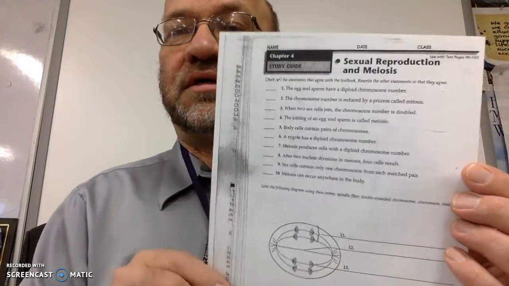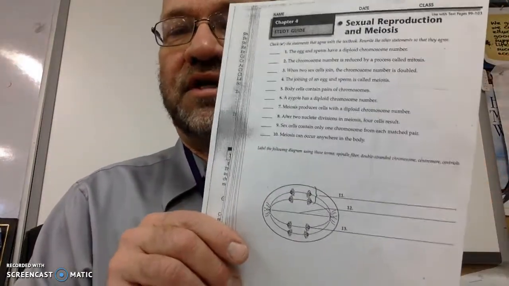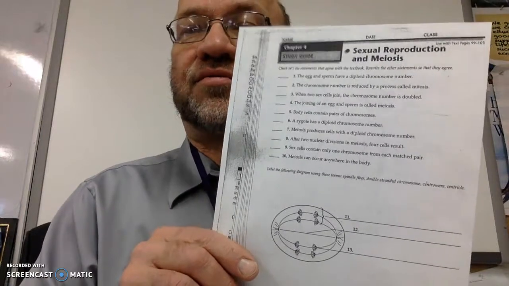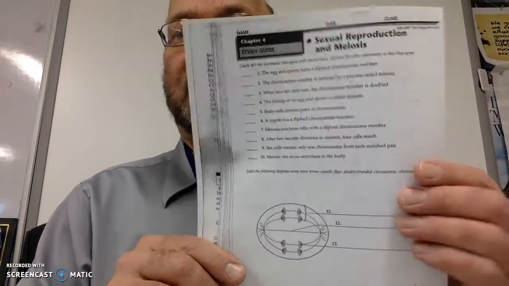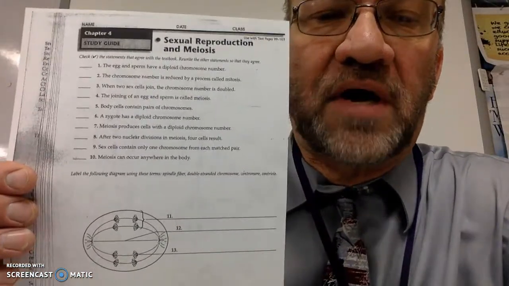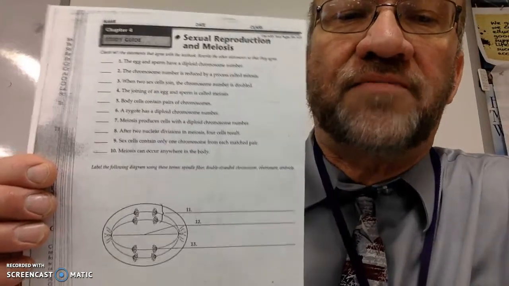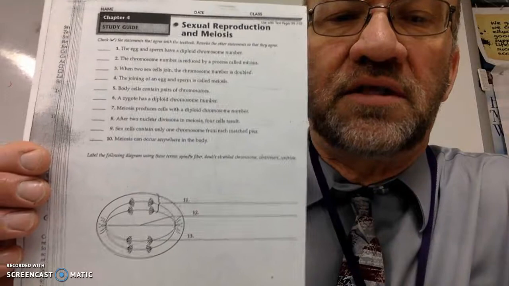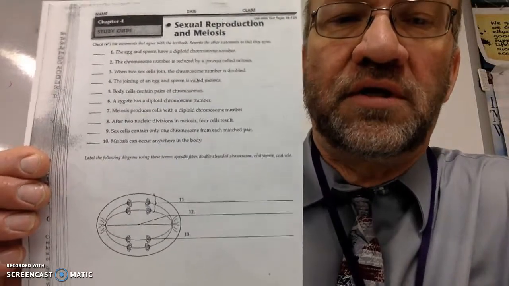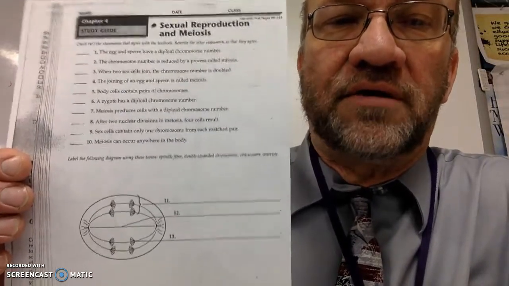We are going to have, in Mr. Katz's class, you are going to be doing this worksheet with the green book, Sexual Reproduction and Meiosis. It talks about how it's different than mitosis, which is for the body cell. So you're going to go through and read that chapter first. He's going to have you spend 10 minutes reading, and then you'll get this sheet to do, so you understand it better.